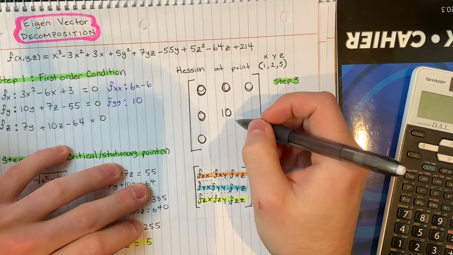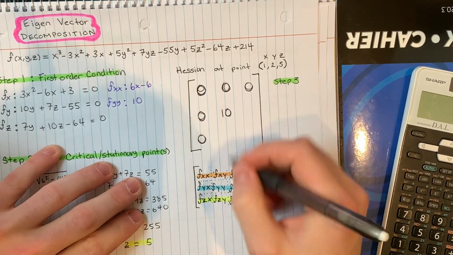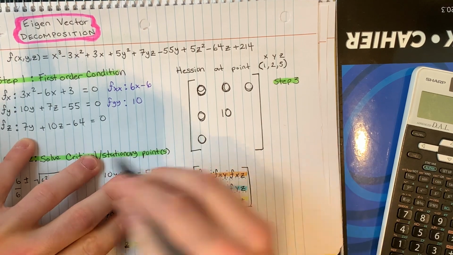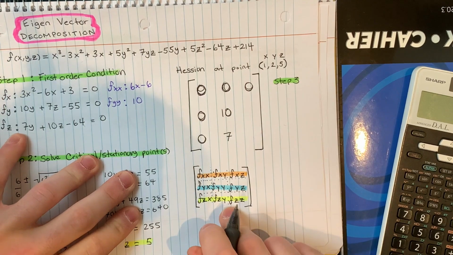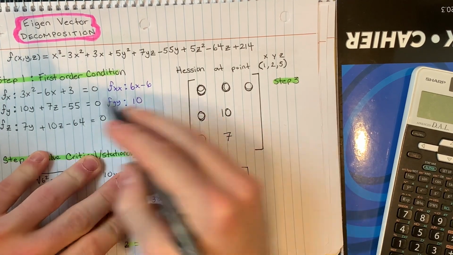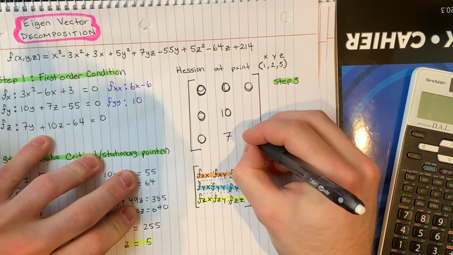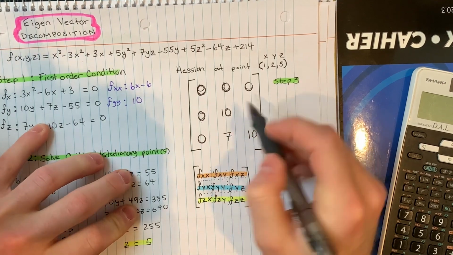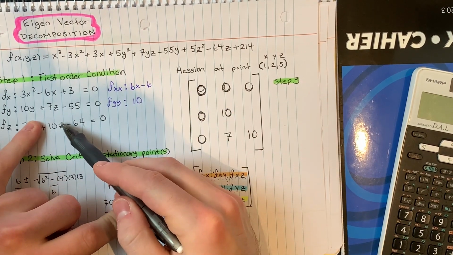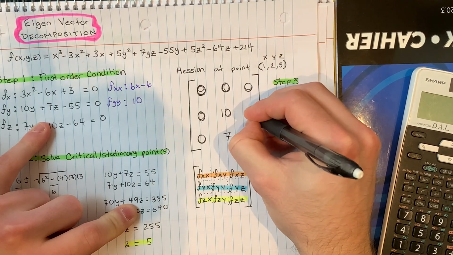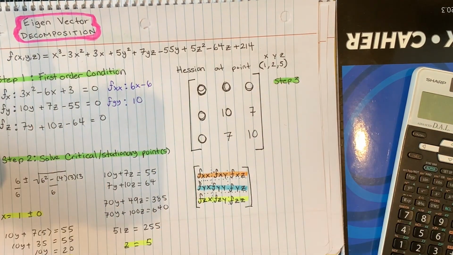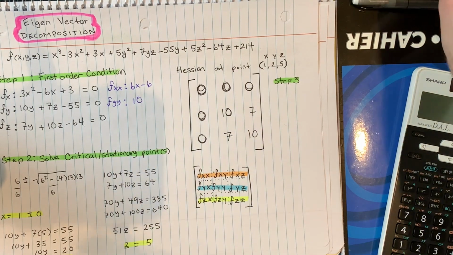We can finish everything up much faster. So fzy, only one y term here, and that's 7. Fzz, the only z term here is 10z, so we're going to be left with 10. And then finally, fyz, and there's only one z term, and that's a 7. Right, so now we have our Hessian matrix.